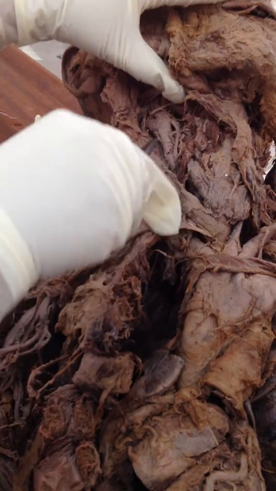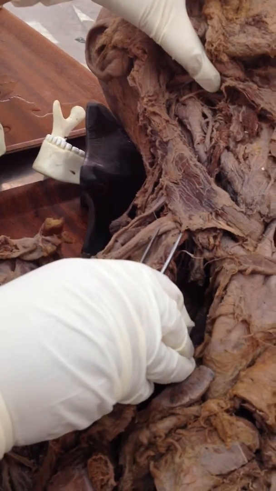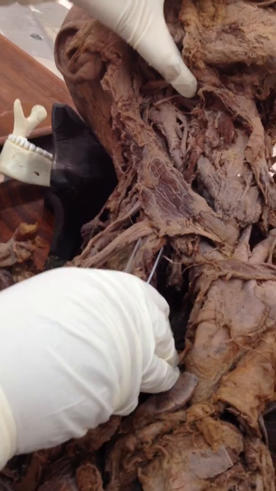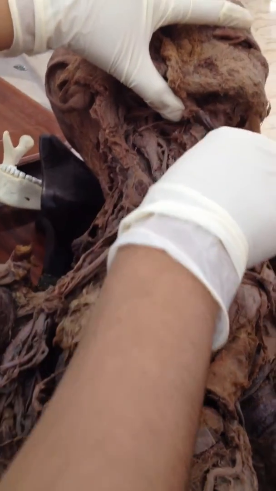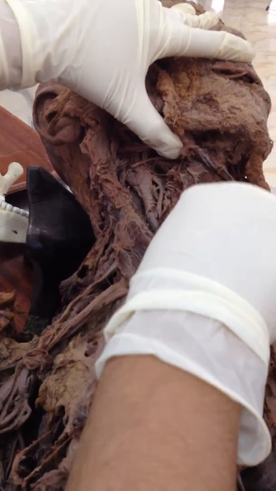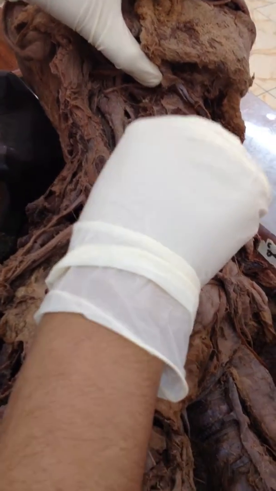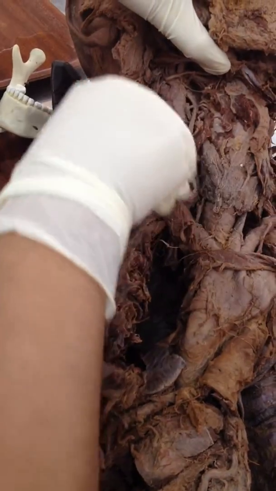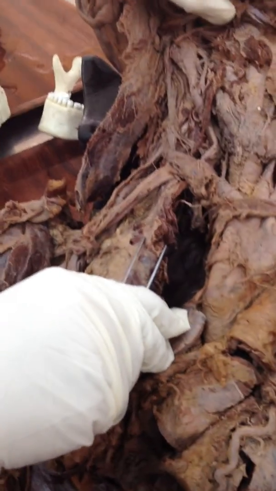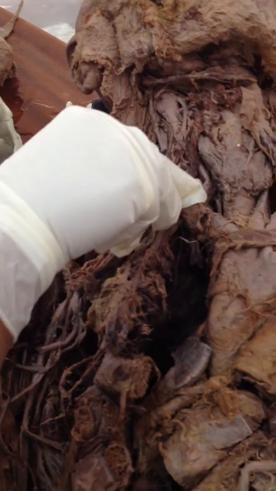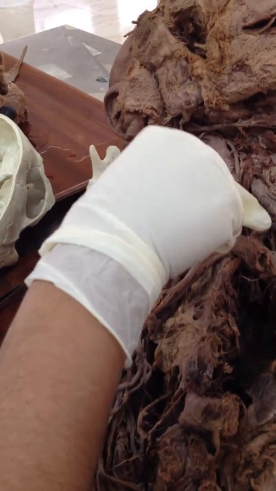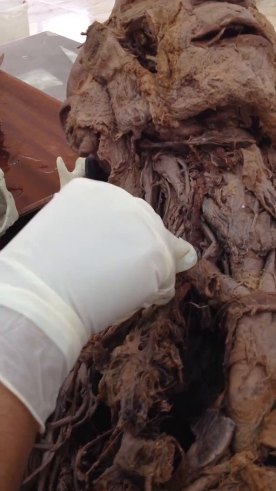Okay, what is the floor of the carotid triangle? The floor of the carotid triangle is the infrahyoid muscles, sternothyroid and thyrohyoid. Okay, and then what are the contents? The carotid sheath, in which are the common carotid artery, the vagus nerve, and the internal jugular vein.